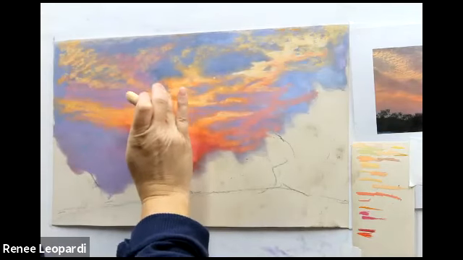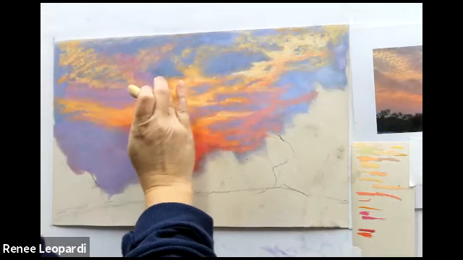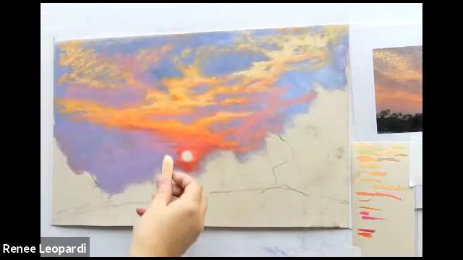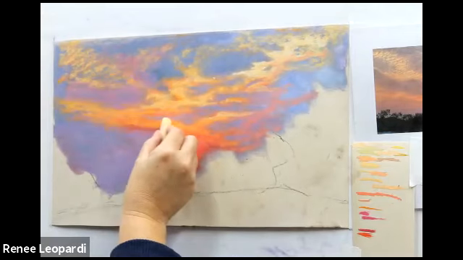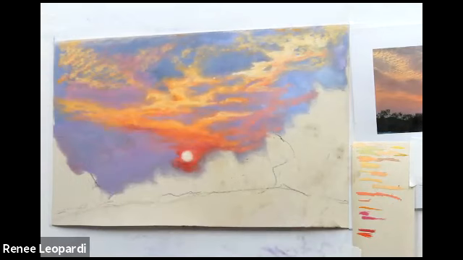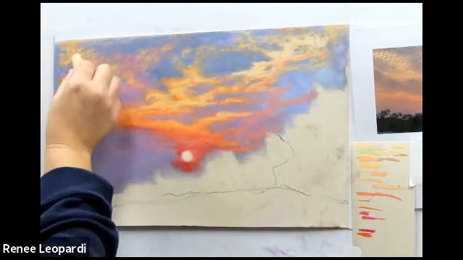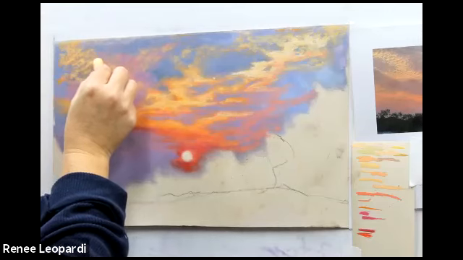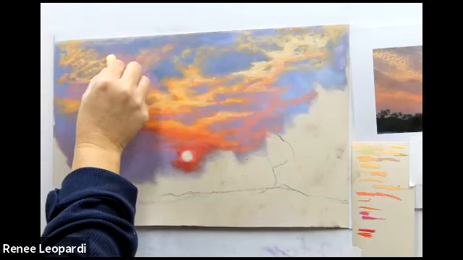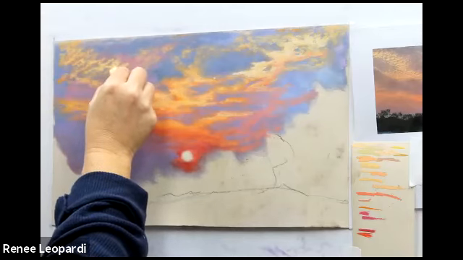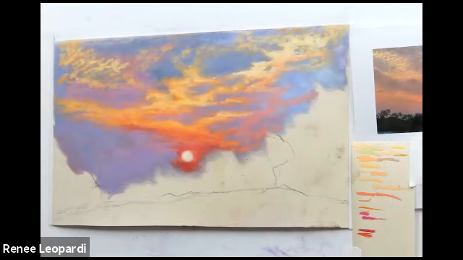Don't forget you can just tap your finger to get rid of some rough edges if you want, instead of trying to blend something, to give it a little tap. That's not bad.